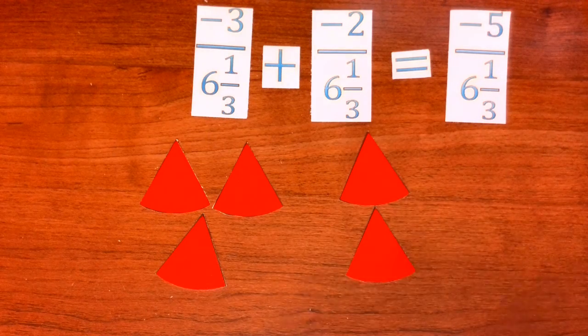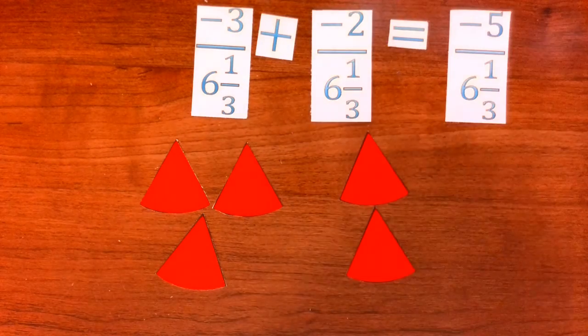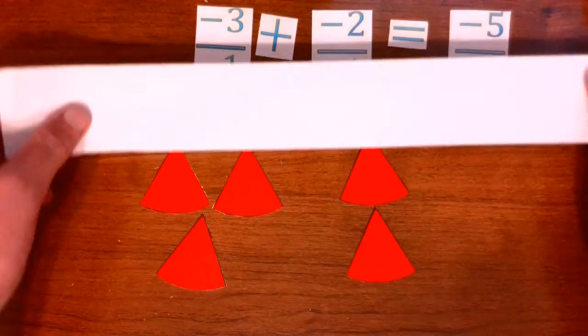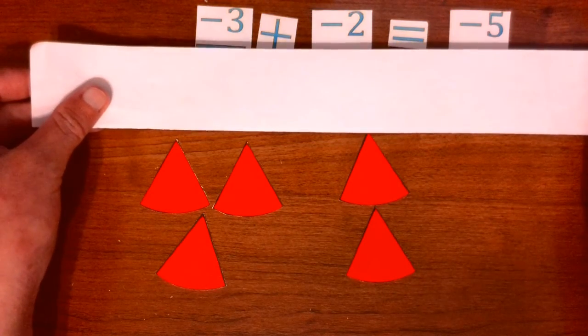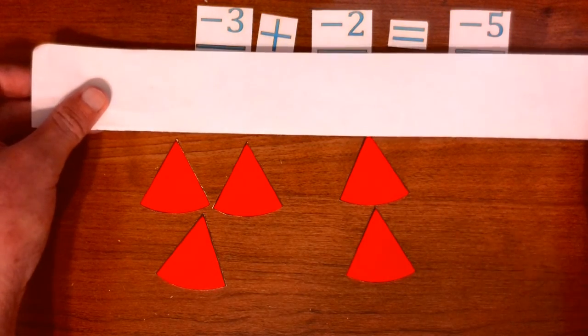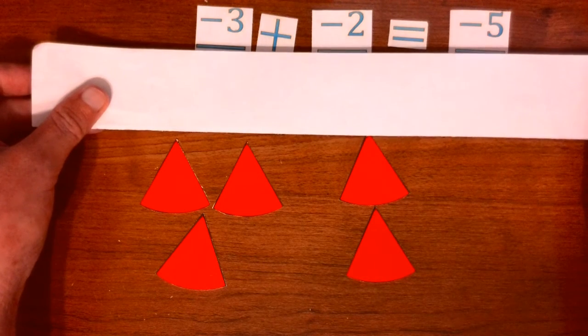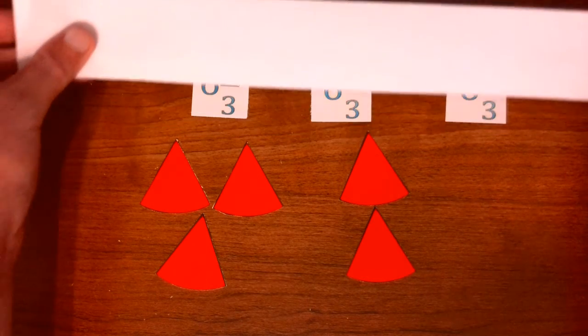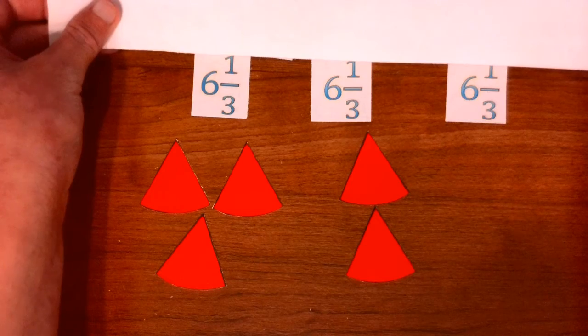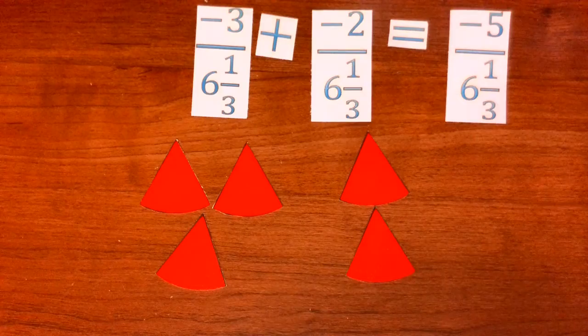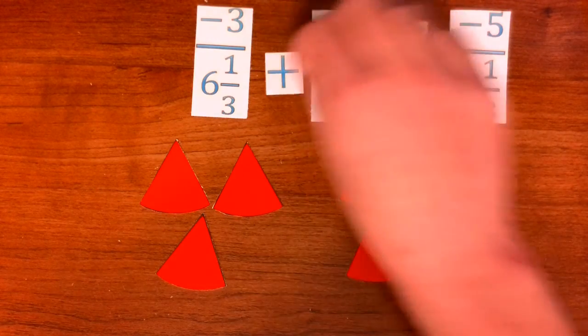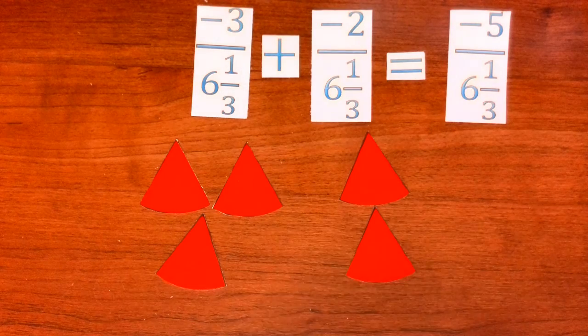The first thing I would like to note is that it is very similar to a problem of solving negative 3 plus negative 2 if I use counters to solve it. The only difference was that everything was over 6 1/3. Therefore, to solve this problem, you add the numerators but keep the denominators the same.